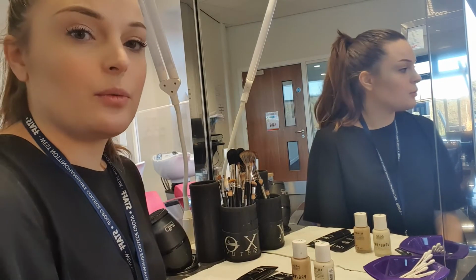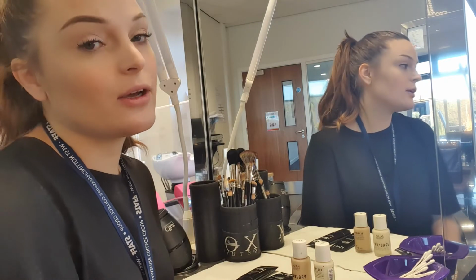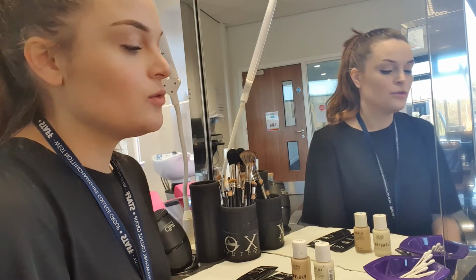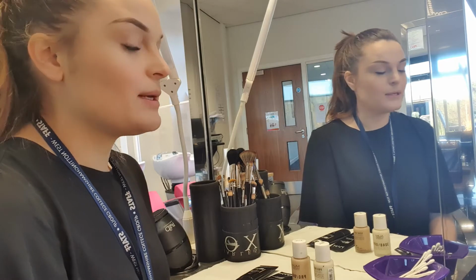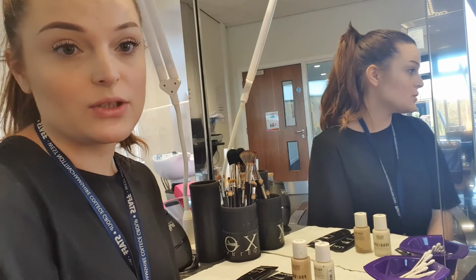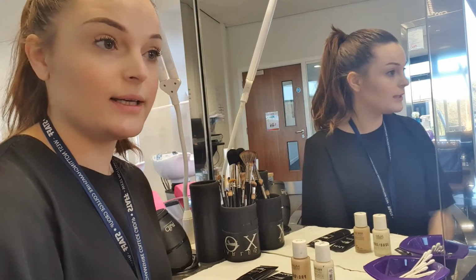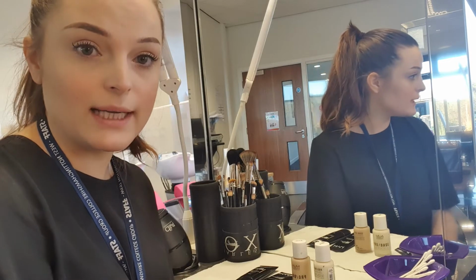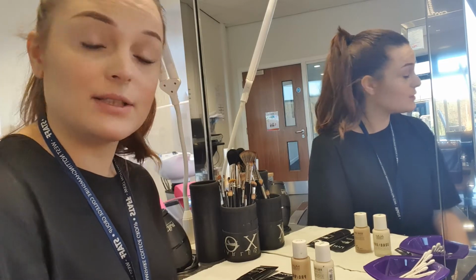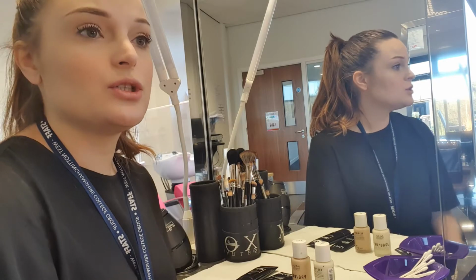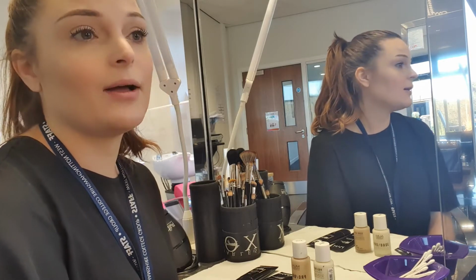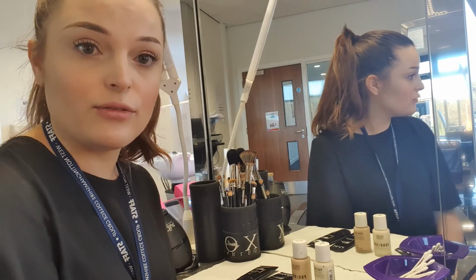Once you have deciphered what their skin type is, you're then going to look at your tones. With tone, it's important that you ask key questions. When you are talking to your client, you're asking them, do they burn quite easily? This would mean that their skin's quite fair. Do they tan quite easily? Do they prefer to have an SPF coverage in there as well?